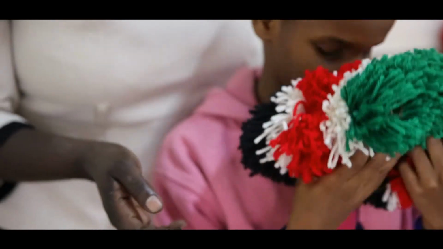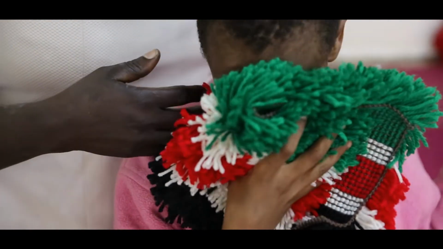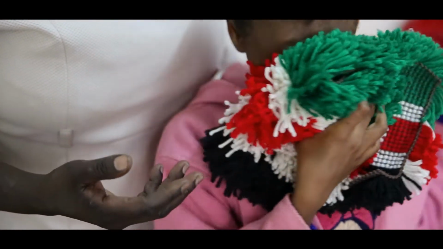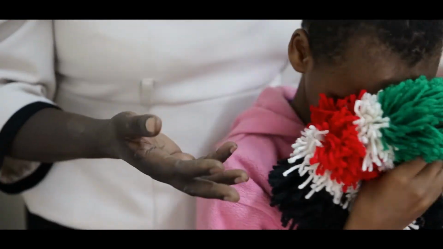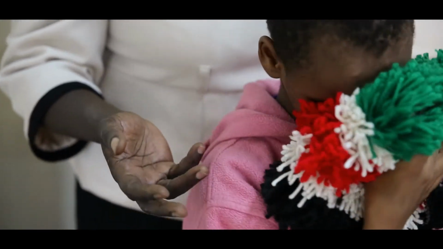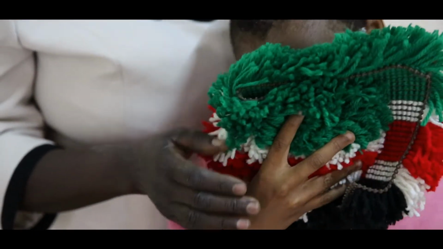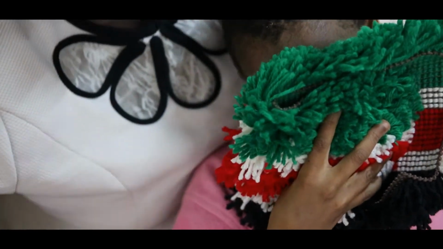So the child also uses the skin that is on the face for feeling. The child also smells the woolen piece of cloth and enjoys the warmth in it, and that's why the child does not let it go easily.